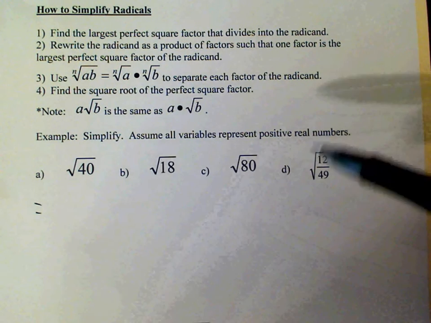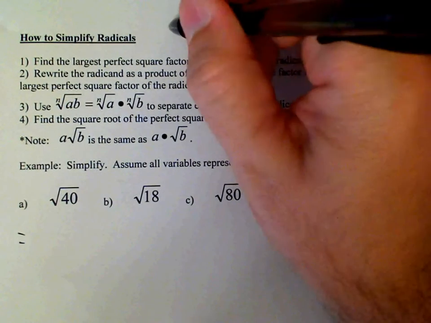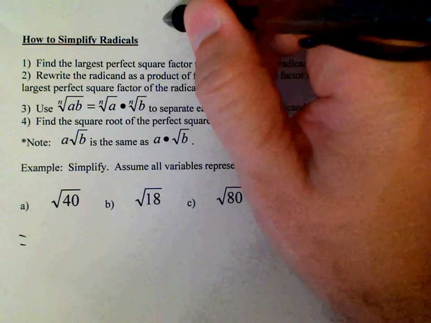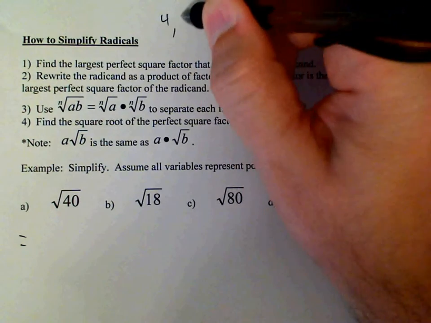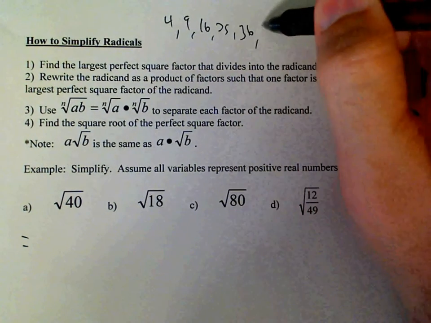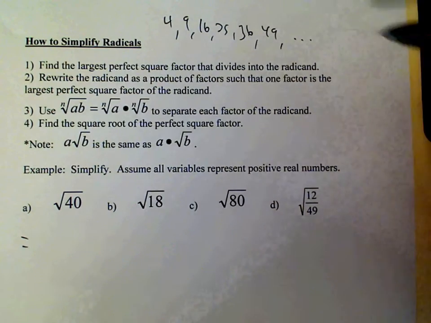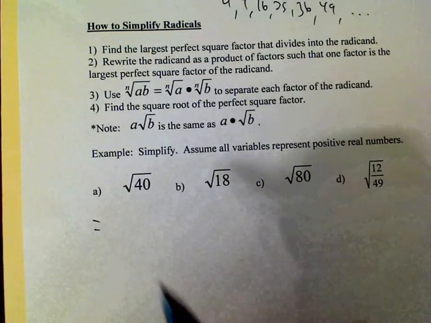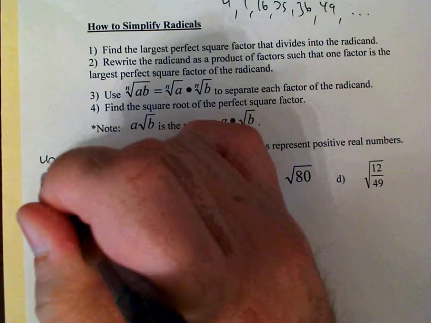Now when you think of perfect squares, you think of numbers like, I could use a 1, I could use 0, but really you're going to start thinking 2 squared is 4, 3 squared is 9, 4 squared is 16, and so on. Now these numbers get big really quickly, so be aware. So one approach is actually just to take that 40 and start listing all the factors of 40.